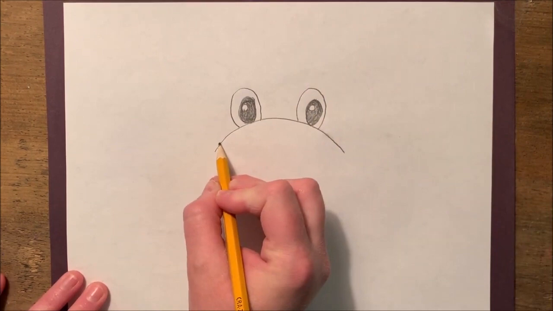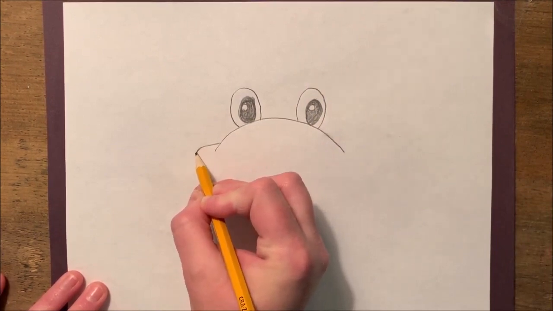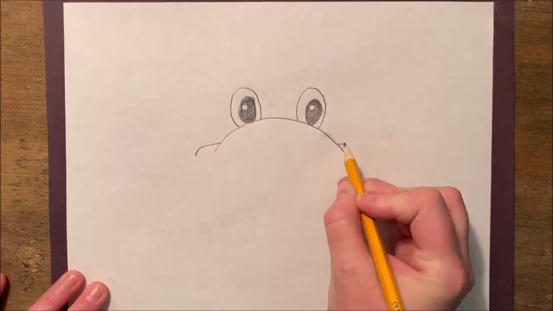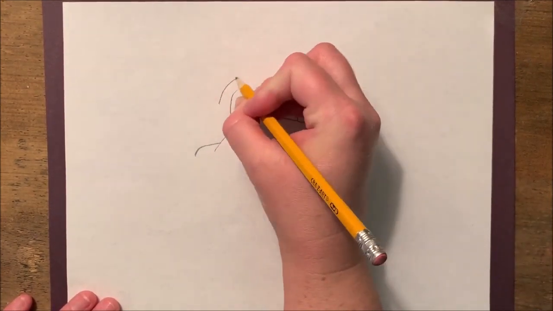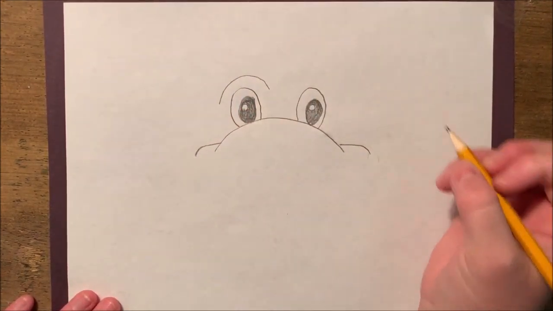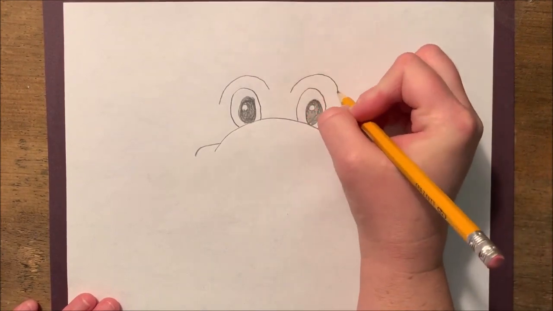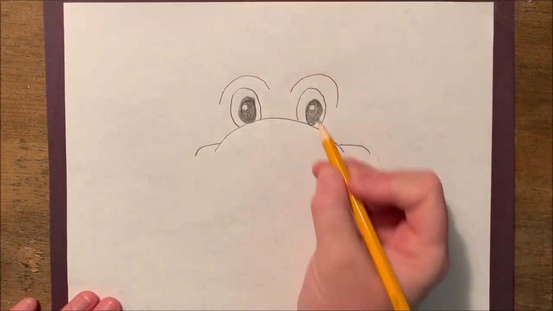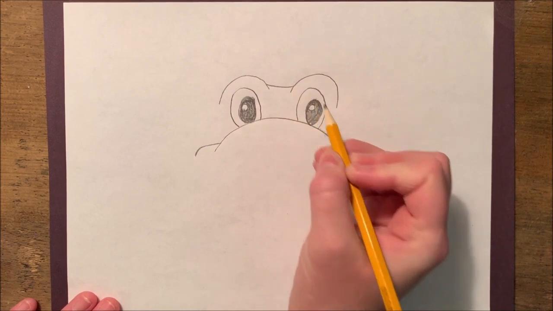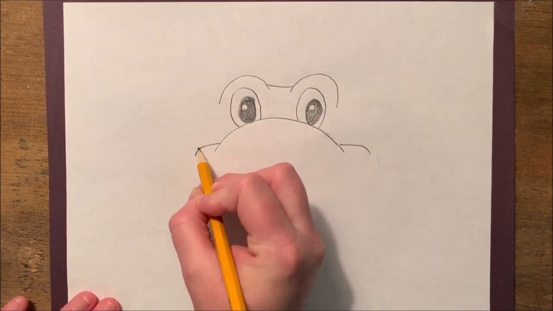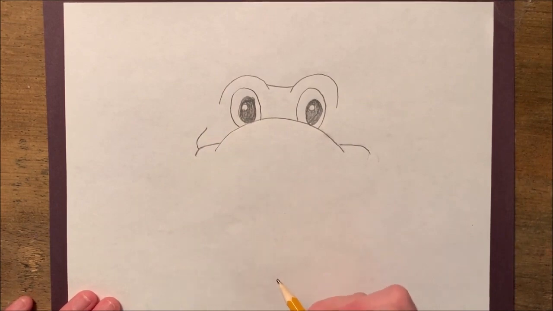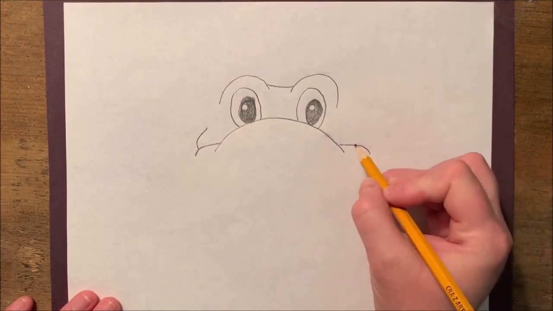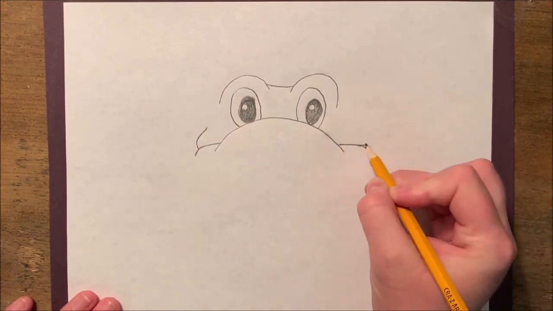Next, for the bandana, I'm going to add a small hooked curve on each side of the nose and 2 curves above the eyes. To connect the bandana, I'm going to draw a straight line between the eyes, and then from that hooked curve here, I'm going to curve up, making it even on both sides.